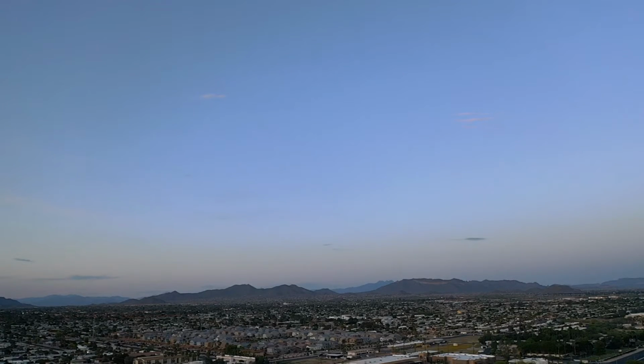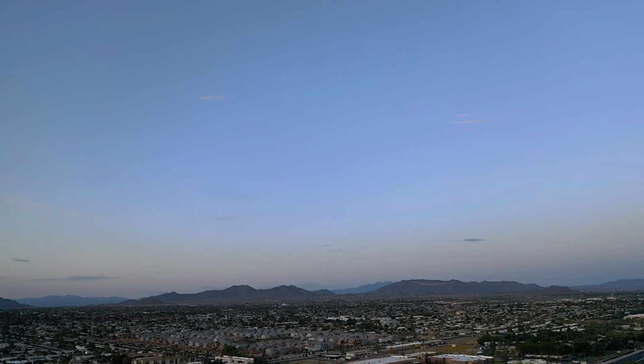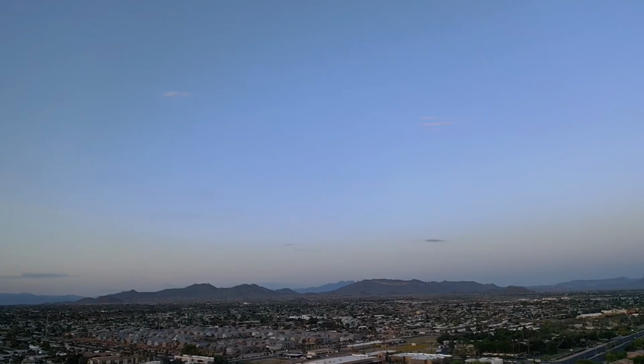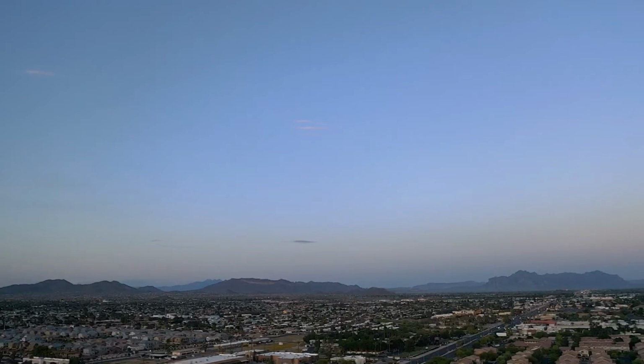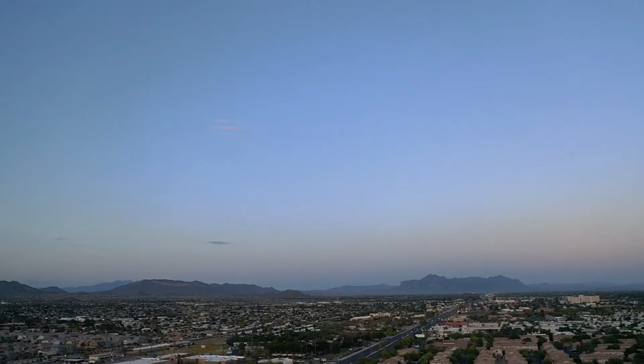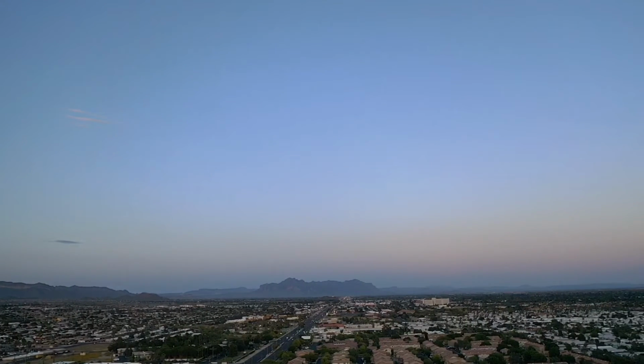A little bit closer to us, there's a mountain out there with a stripe on it. That is Pass Mountain. And then we've got Superstition there at the end of the road, way back there.